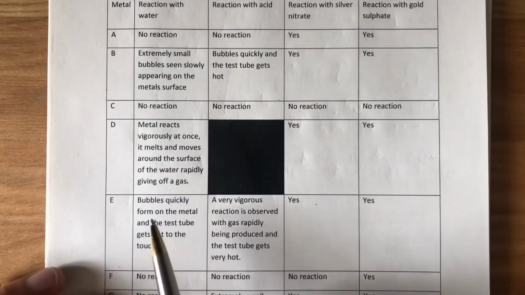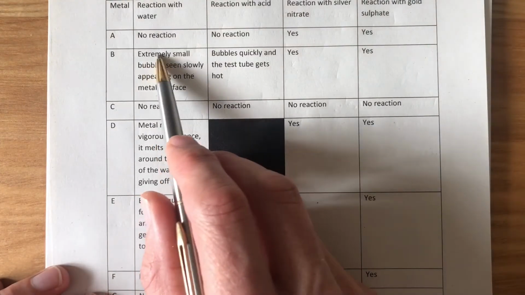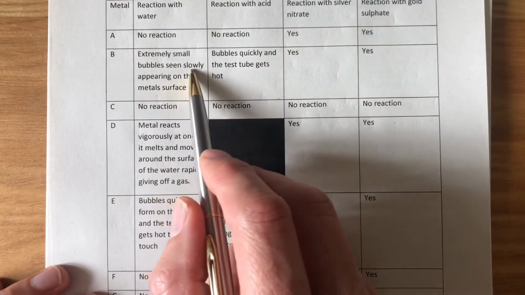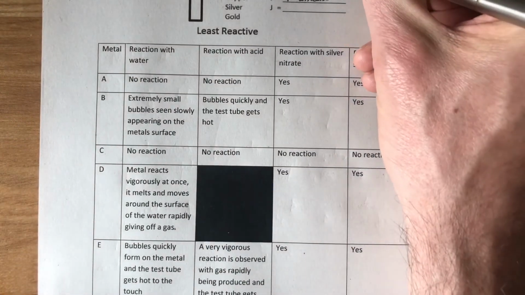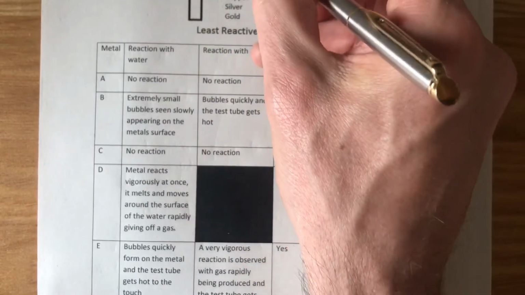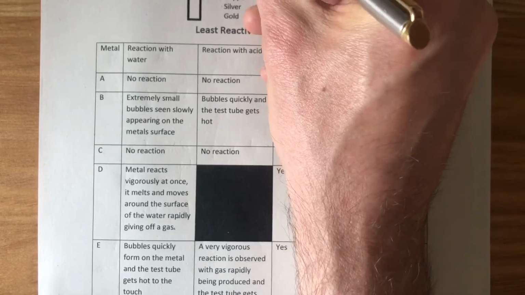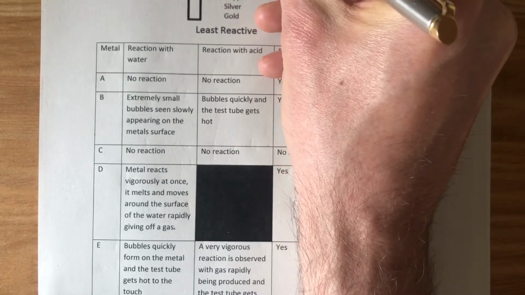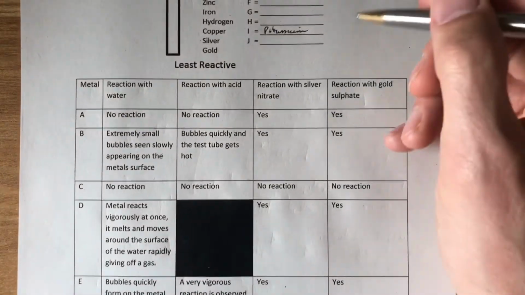Our next one was bubbles quickly forming on the surface, because B is extremely small bubbles seen slowly appearing. So E is going to be more reactive than B on the basis of the observation. Therefore, E is going to be calcium and B is going to be magnesium. E is calcium and B is magnesium. Okay, right. So that's how we could do the top of the reactivity series.